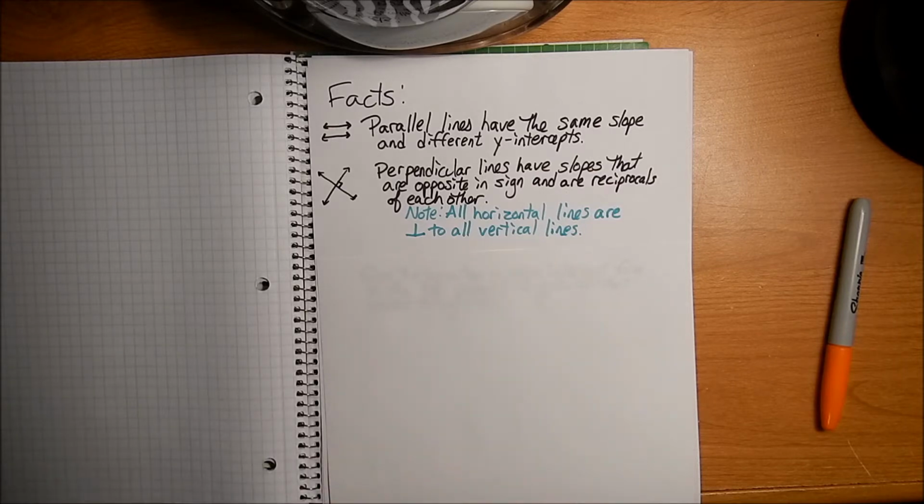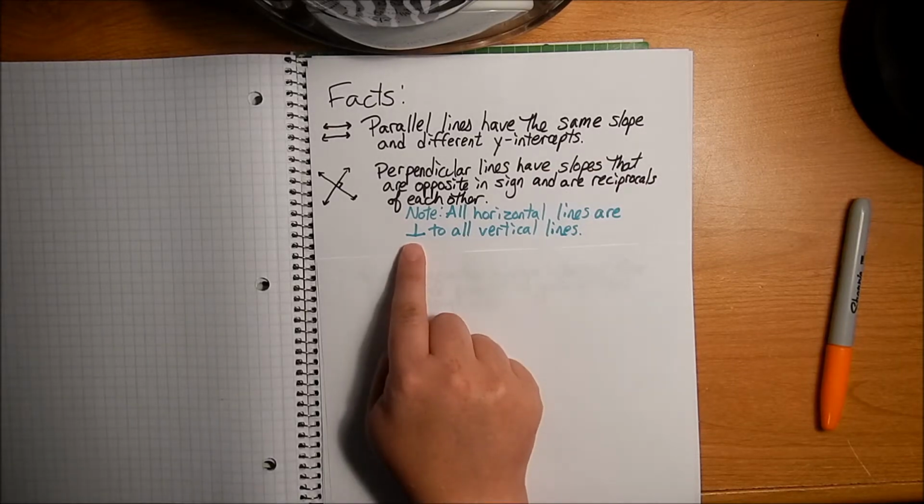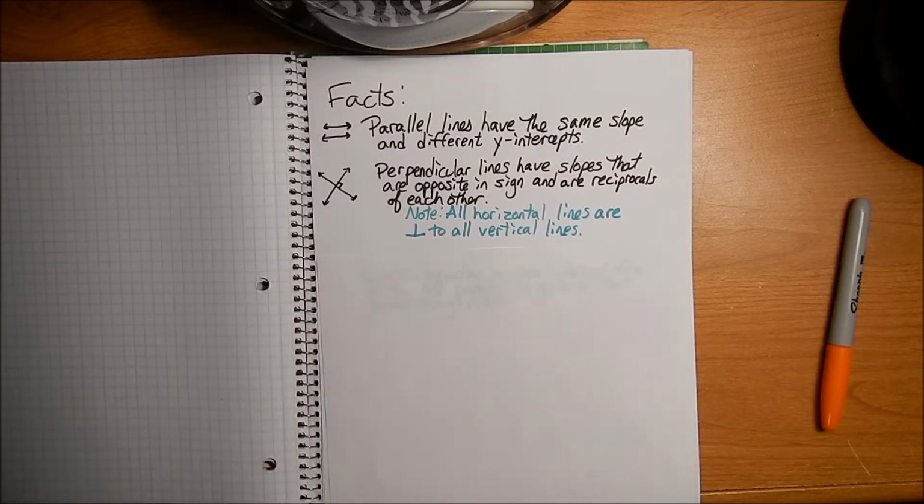And let's take a look at the note. It says all horizontal lines are, this symbol here, the upside down T, means perpendicular. So all horizontal lines are perpendicular to all vertical lines. That's because if you remember, all vertical lines have an undefined slope and all horizontal lines have a slope of 0. So it's hard to take the reciprocal of undefined. So just by definition, horizontal lines are perpendicular to vertical lines.